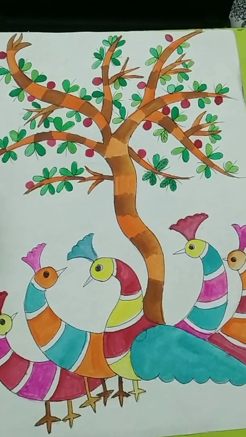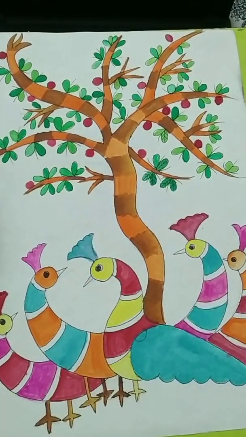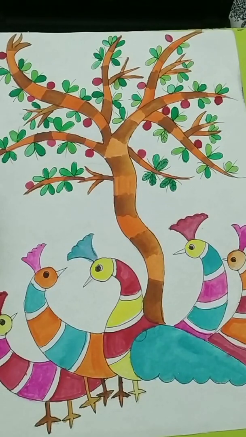So this is the second step basically. First was drawing. Second is to do flat coloring. Whatever color you like, you can use those colors. And now main part is to start with doing the patterns. So today we are using only two patterns with the help of lines and dots.